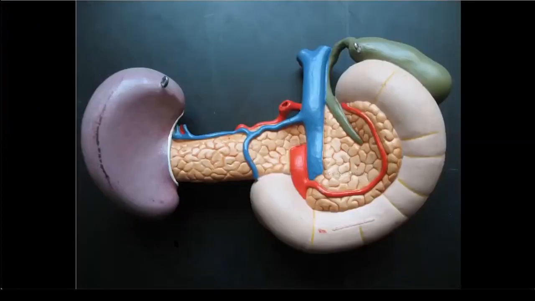This is a posterior view of the same model. The spleen is seen here, the duodenum, the pancreas. This is the head region of the pancreas, the body of the pancreas, and the tail region. The gallbladder with the attached cystic duct going into the common bile duct that enters the pancreas.